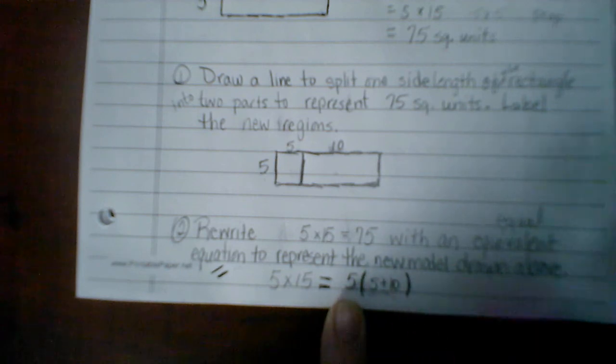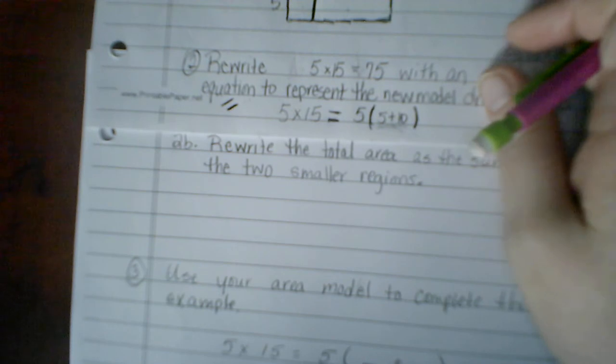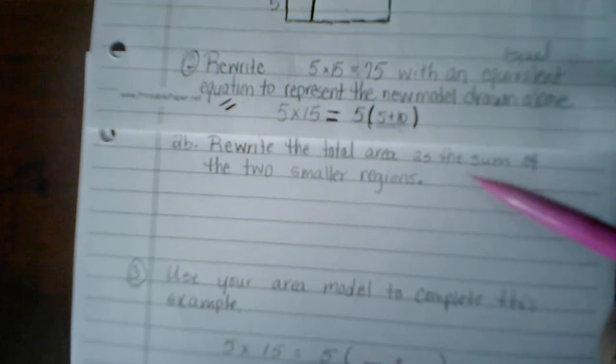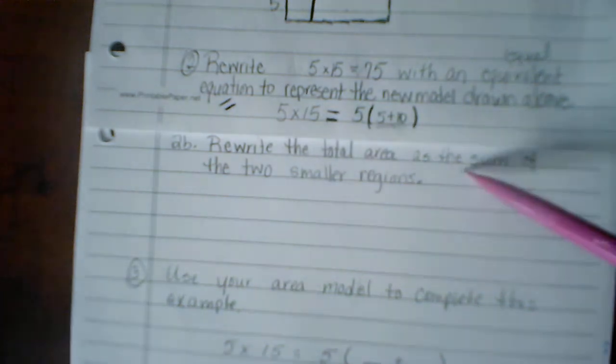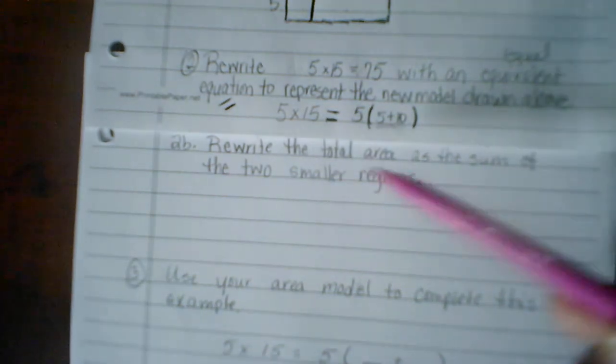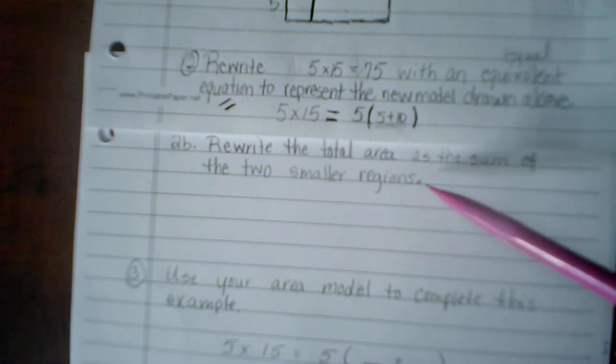That's still 15. Okay, now the next part of developing this distributive property, I have down for us to rewrite the total area as the sum of the two smaller regions.